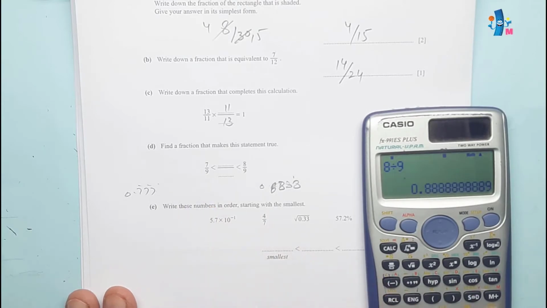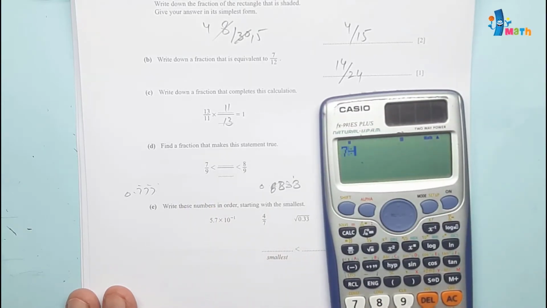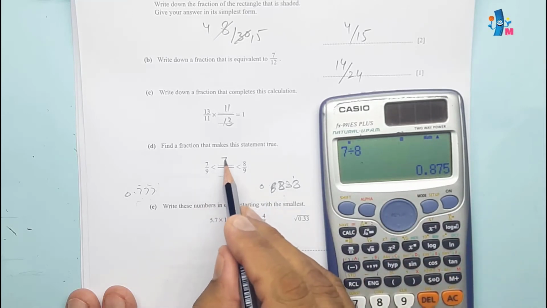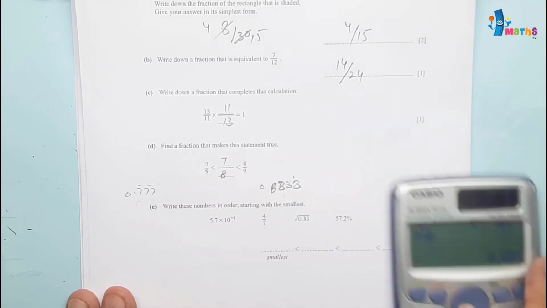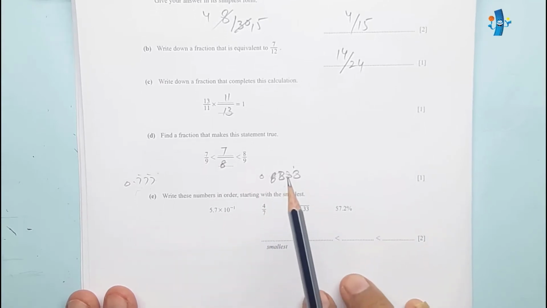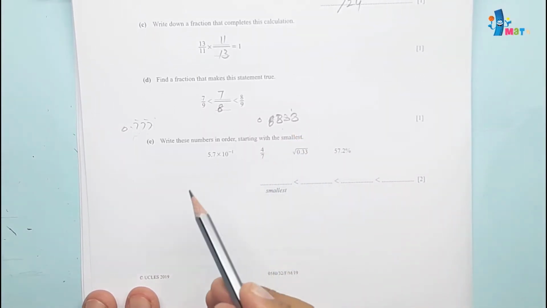So if we check, for example, 7 divided by 8, we can take any fraction, but it should be in between these two values. This will be 0.875. See, this number is more than this one but less than this. So we can take 7 over 8. You can check for any other fraction also, but the condition is that its value should be in between these two values. That's all.